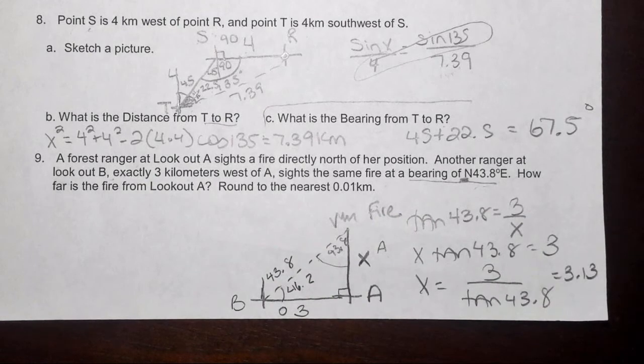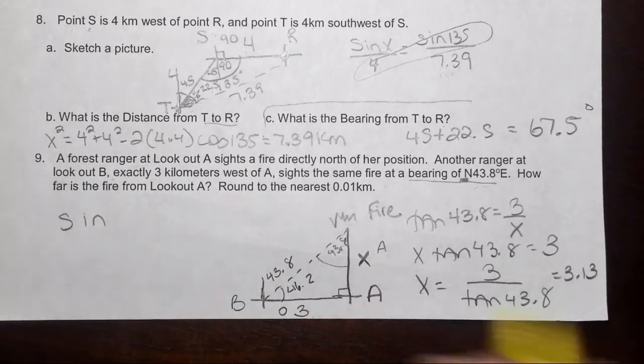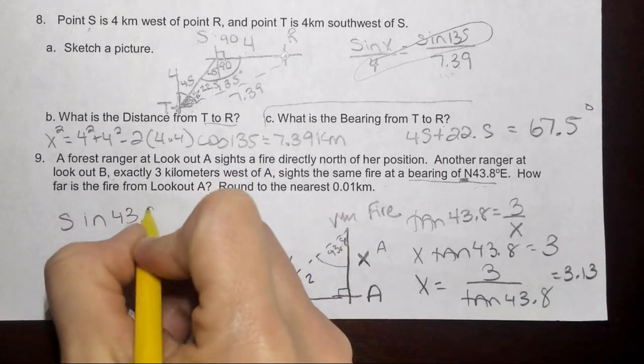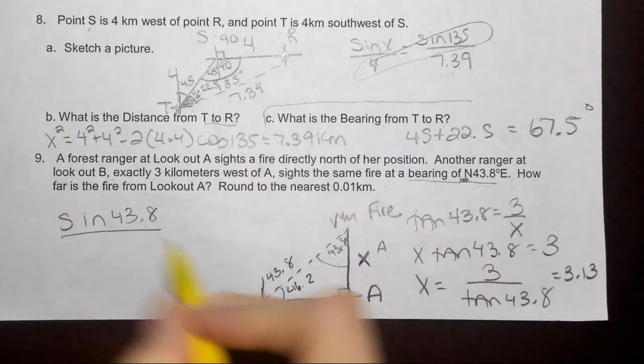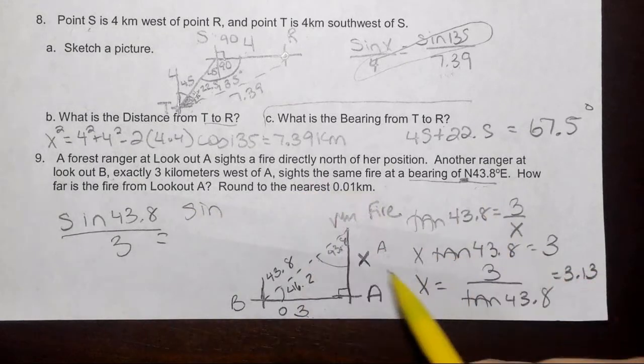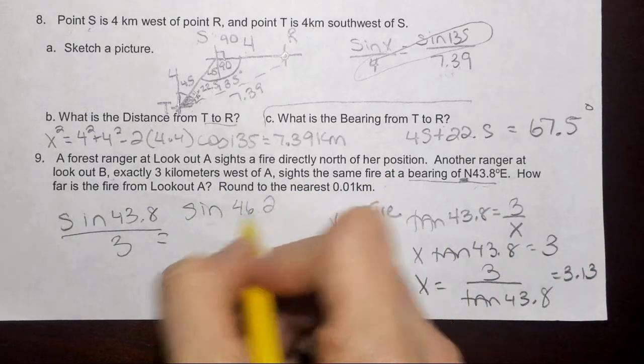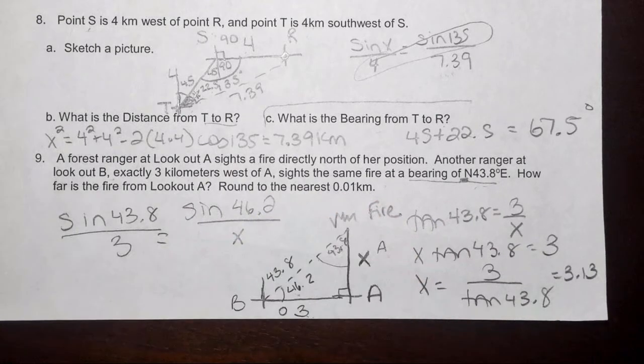Now I can use law of sines. I know the angle and the opposite side here go together. So I'm going to have sine of 43.8 over the opposite side, which is 3, is equal to sine of, if I want to know x, I have to use this angle right here, 46.2 over x.